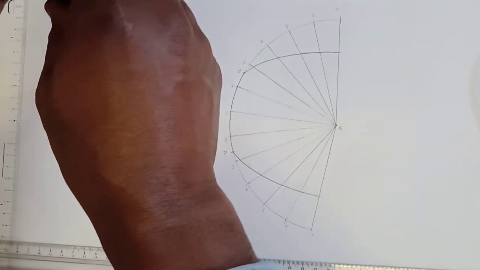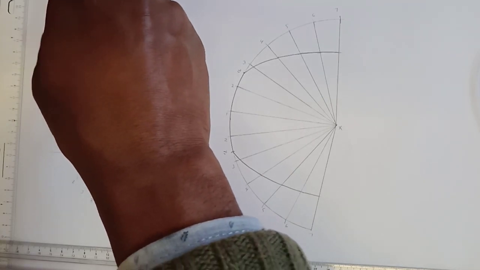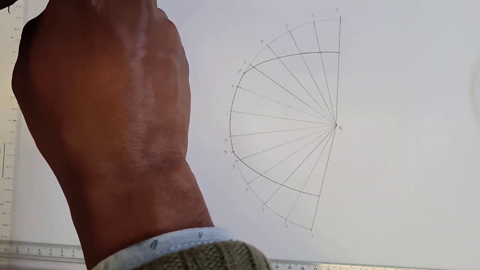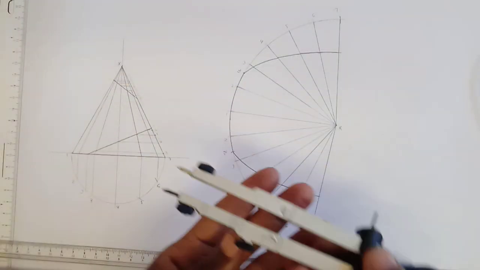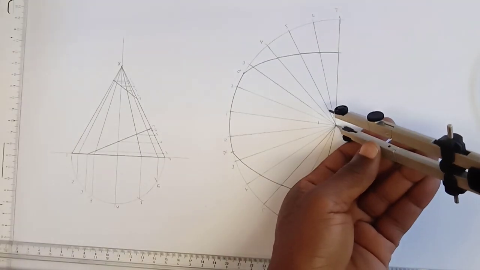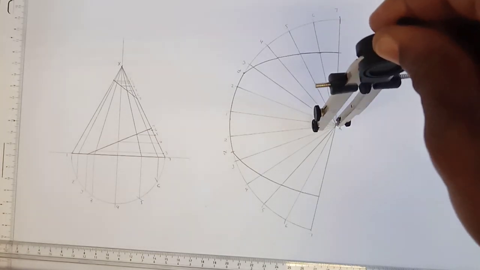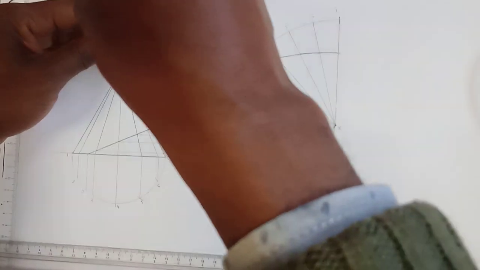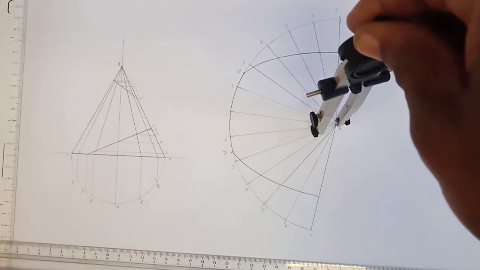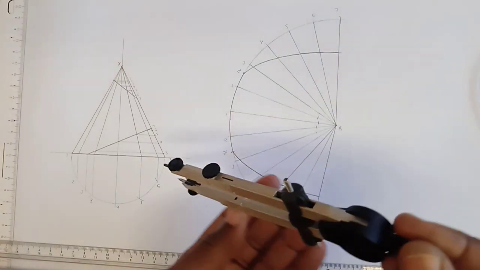I'll start with x to 1. Okay, this is x to 1, so easy. Now x to 2. Now x to 3. X to 4.